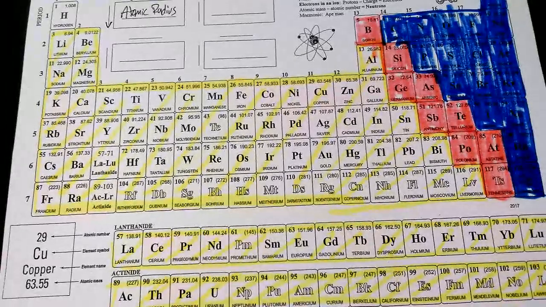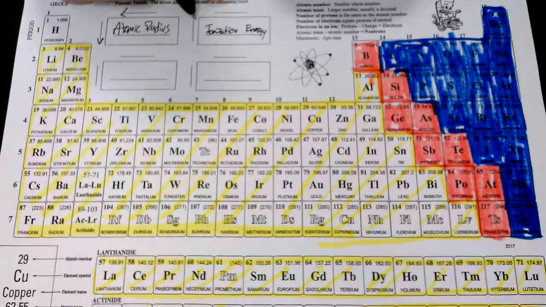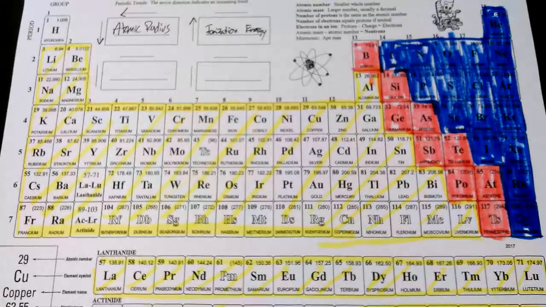The next trend we're going to talk about is ionization energy. Ionization energy is how hard it is to take a valence electron from an atom. It's how much energy you got to put in there to remove an electron from an atom. And the trend for this, ionization energy increases as you go up a family, and it increases as you go left.